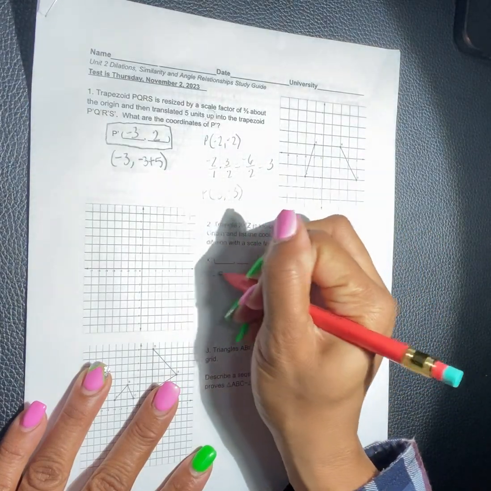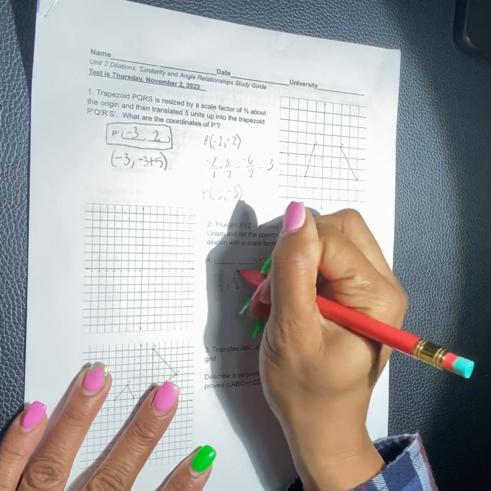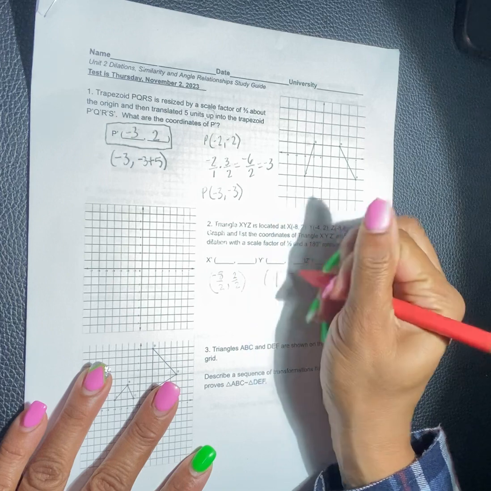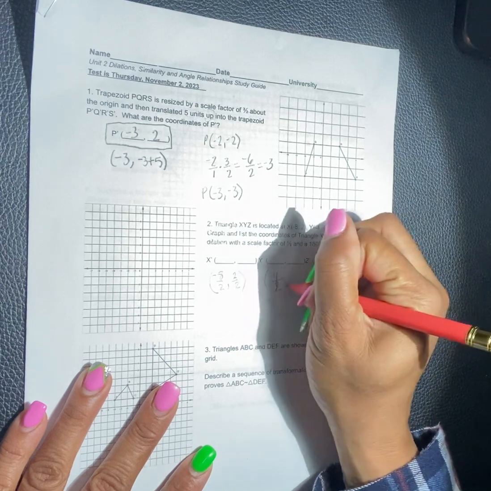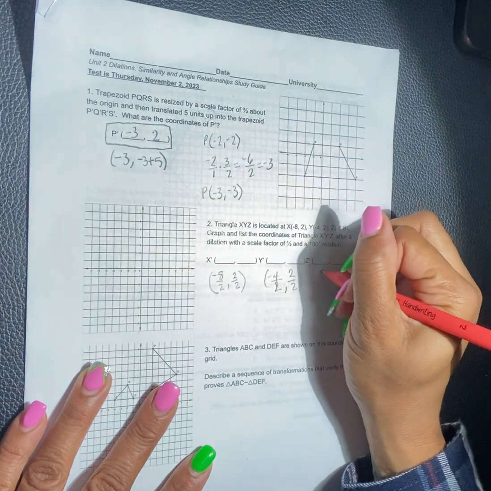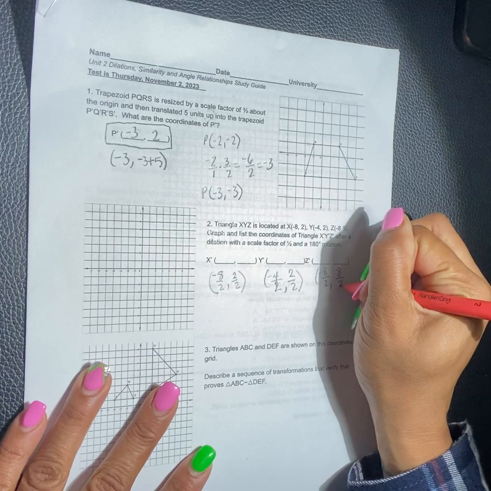So -8 divided by 2, 2 divided by 2. Then y is -4 divided by 2, 2 divided by 2. And then z is -8 divided by 2 and 8 divided by 2.